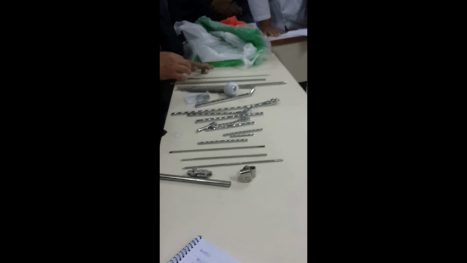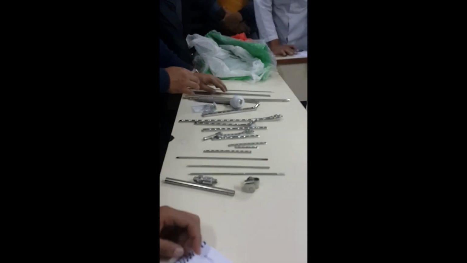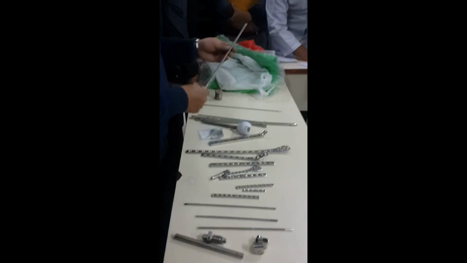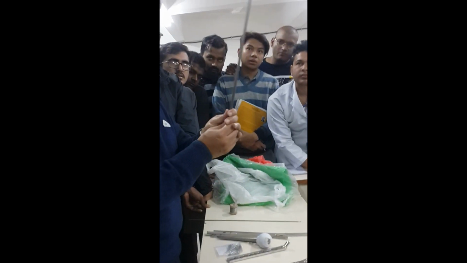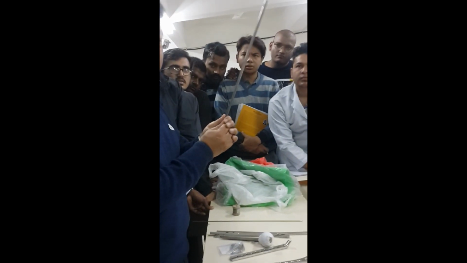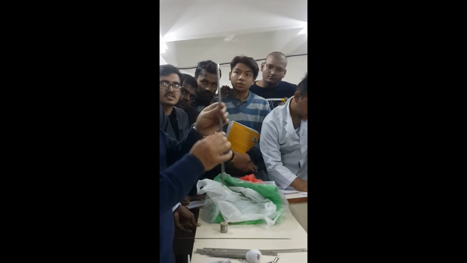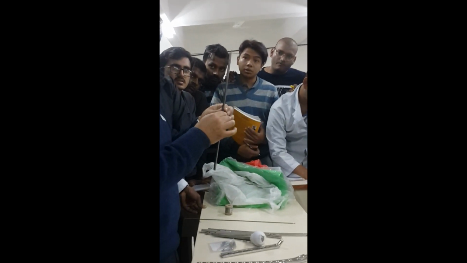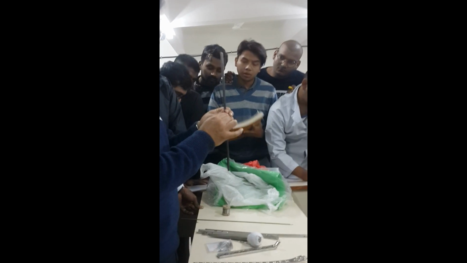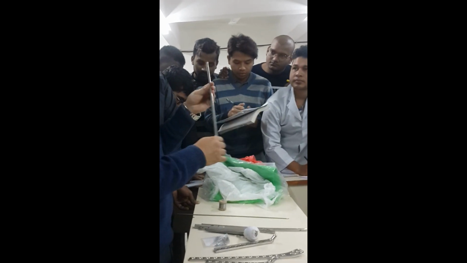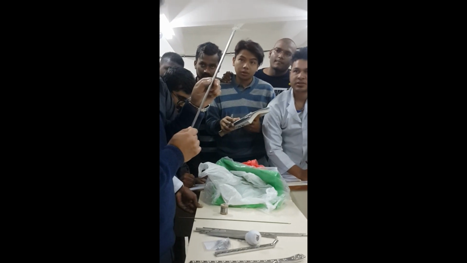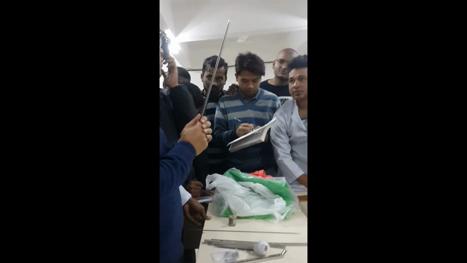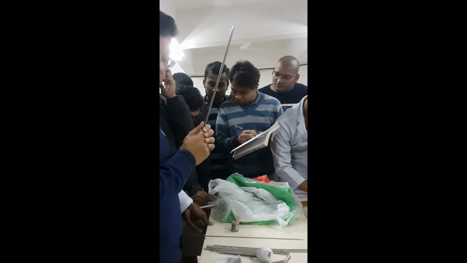Implant, nails. First, we'd like to talk of this nail, which is of historic importance, nowadays not used. This is the Küntscher nail, made by Gerhard Küntscher, for femur fracture. It is also called the clover leaf nail.